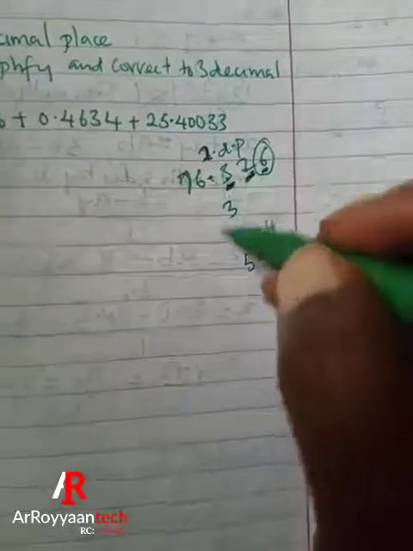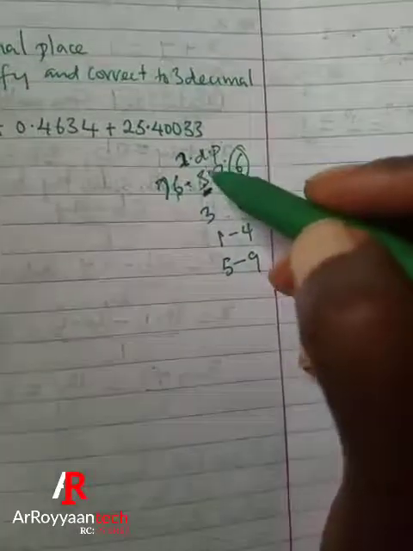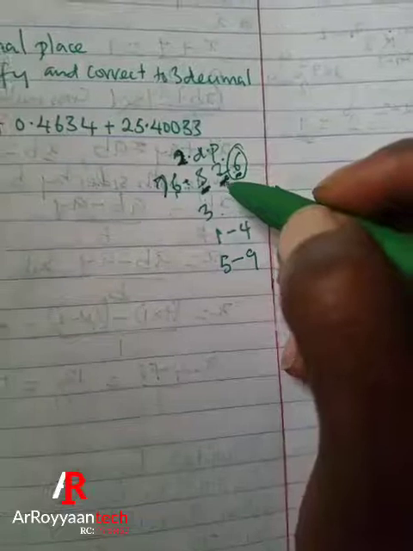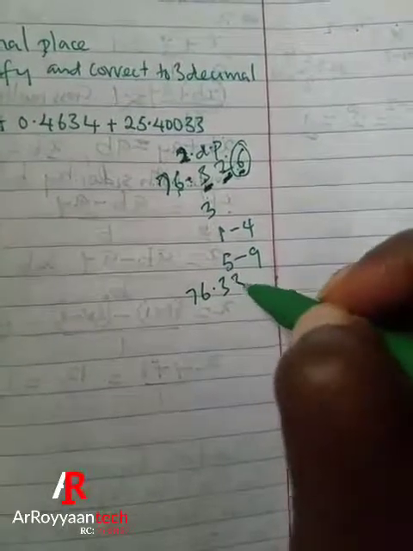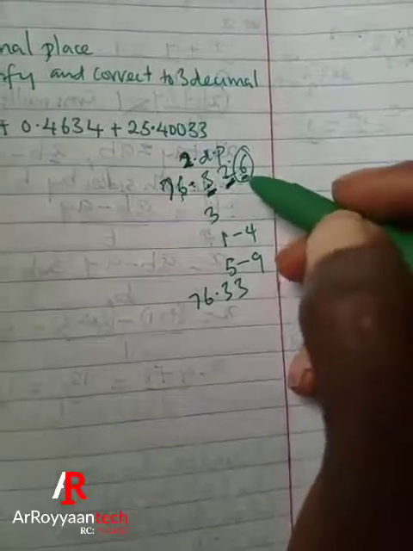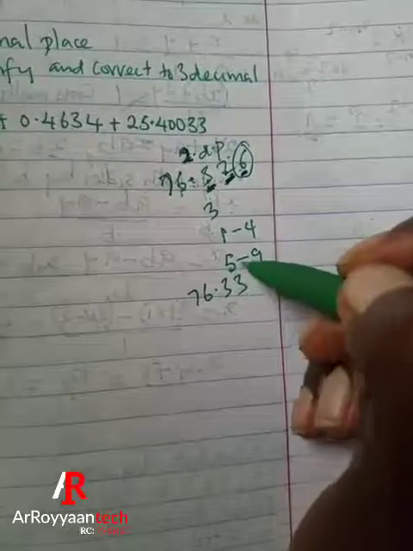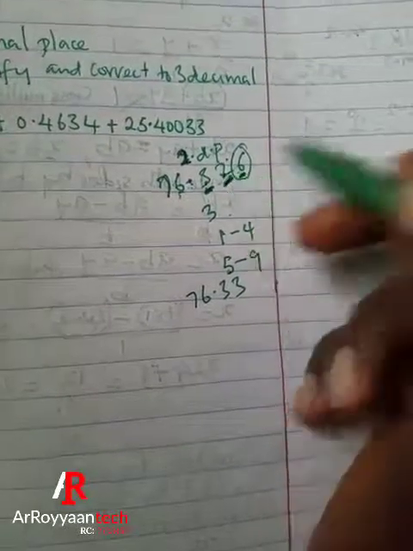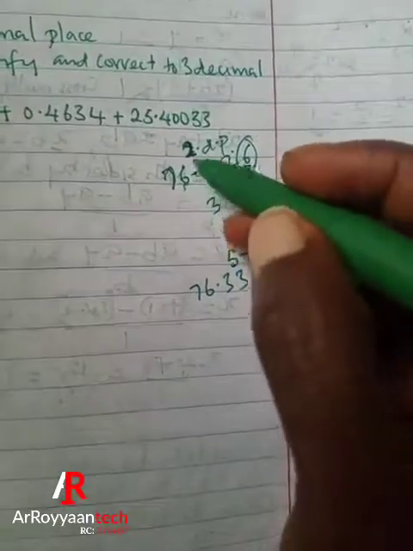For example, we have 76.326 and we are correcting to 2 decimal places, so we have 76.33. Why is it 33? The number after the 2 is between 5 and 9, which is 6, so we have to add 1 to it.